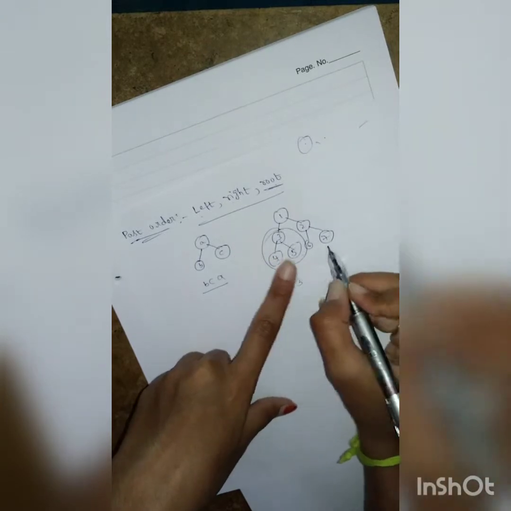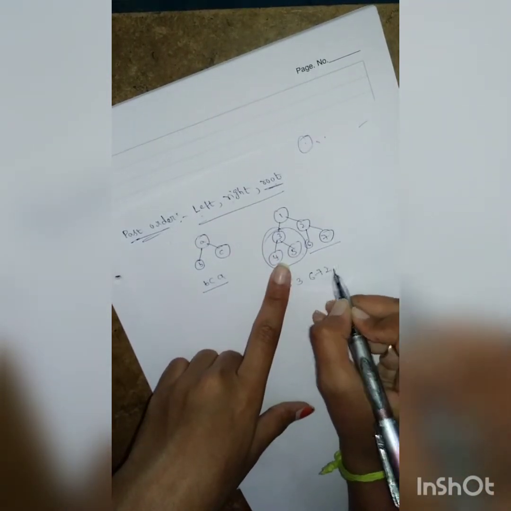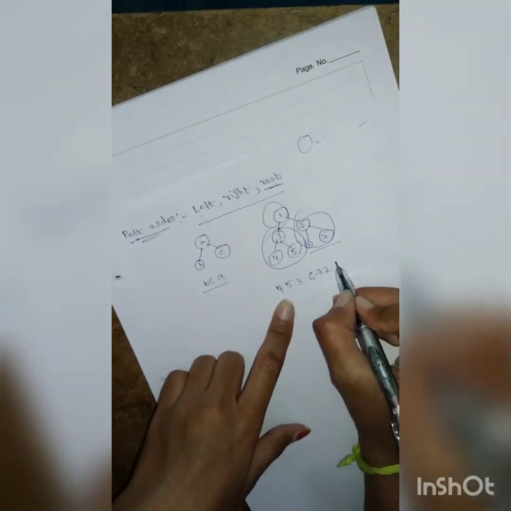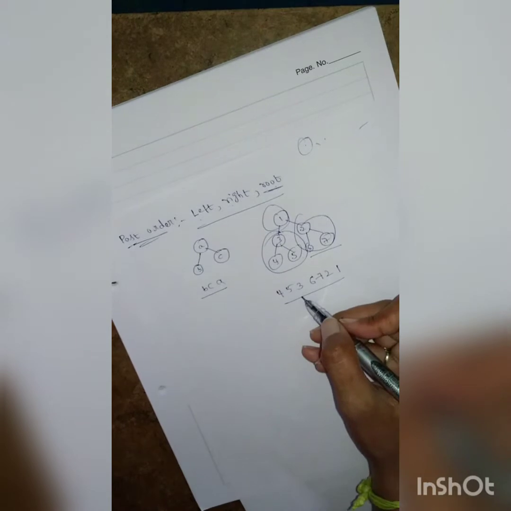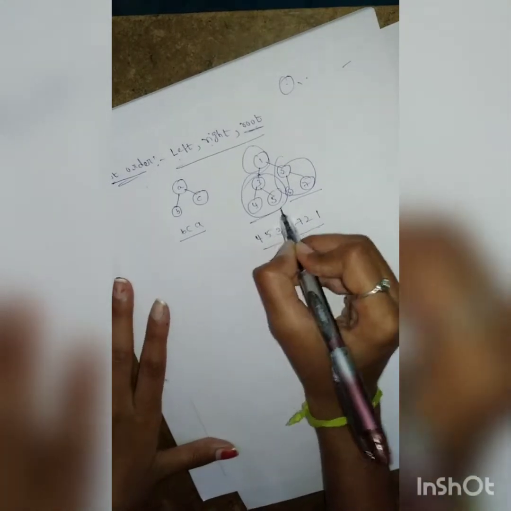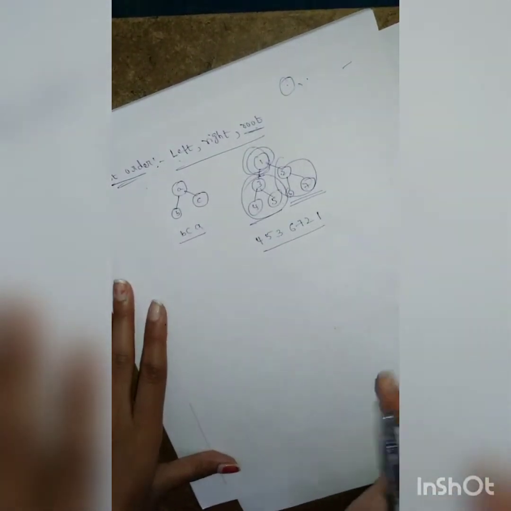Left is completed. Now we go to the right. 6, 7, 2. Left, right, root. Right is completed. Now we go to the root. 4, 5, 3, 6, 7, 2, 1. In this way we traverse in post-order. First left completed, next right completed, next the last root node will come.